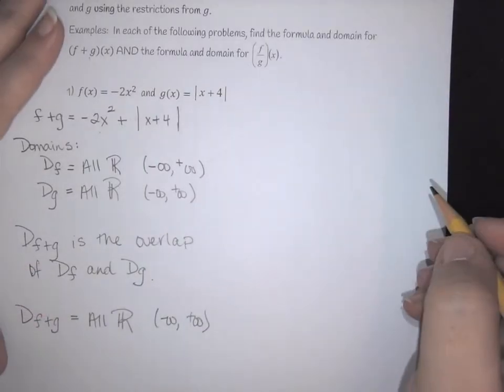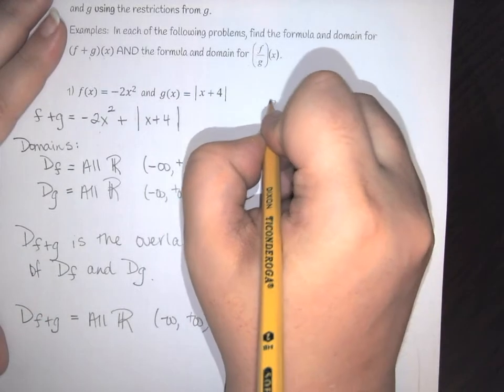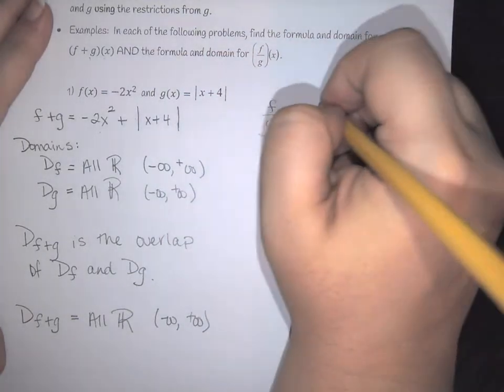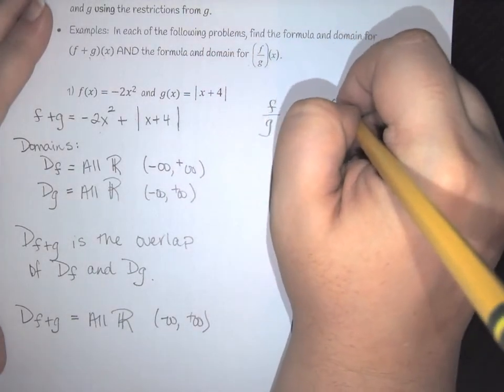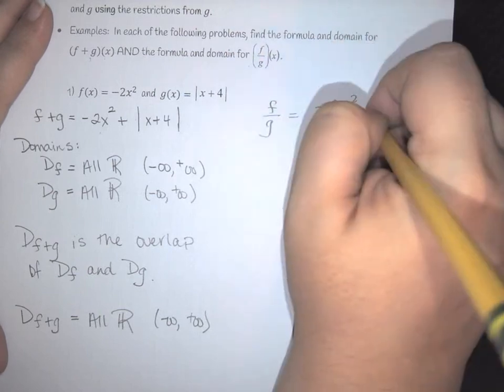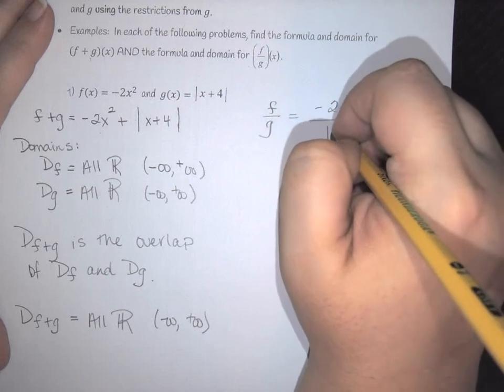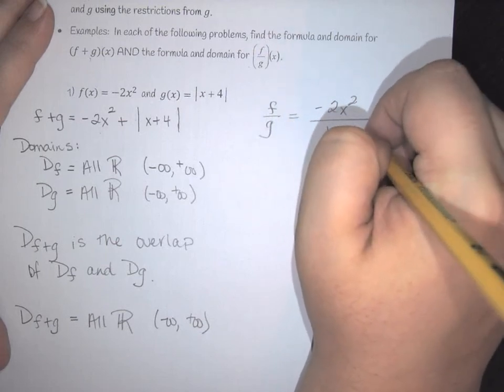Well, now we need to do f divided by g. So when we set up f divided by g, what you're going to notice is that f is on top, so this is negative 2x squared. And now we're going to divide it by g, the absolute value of x plus 4.